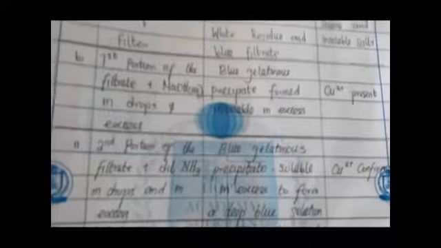Then to the first portion of our filtrate, we were asked to add sodium hydroxide in drops and in excess. Then we noticed a blue gelatinous precipitate formed when added in drops, and then in excess it was insoluble. Now we were asked to add in drops to find out the color change, and then in excess to find out the solubility of the sample.